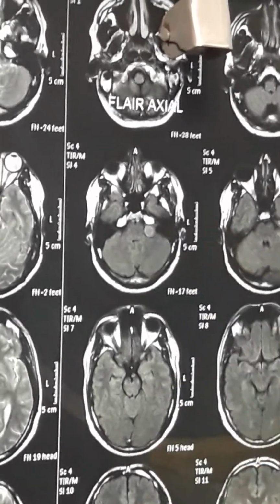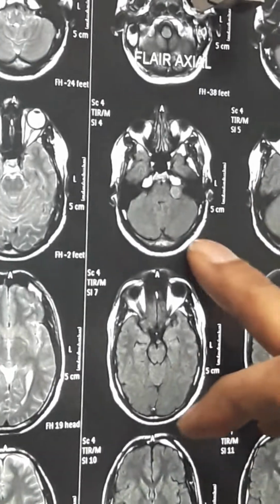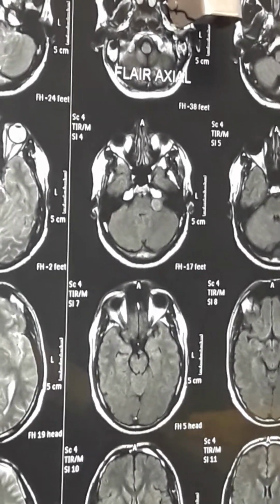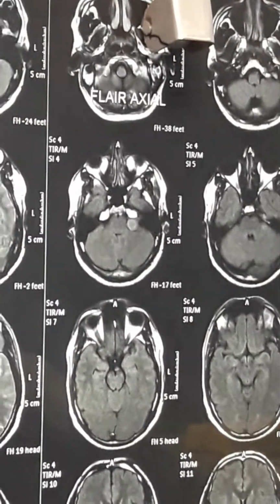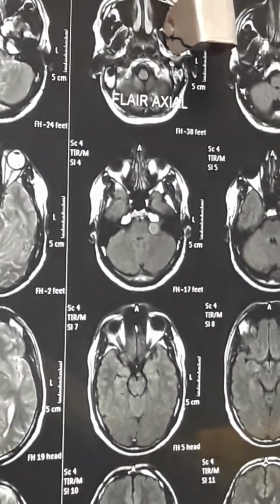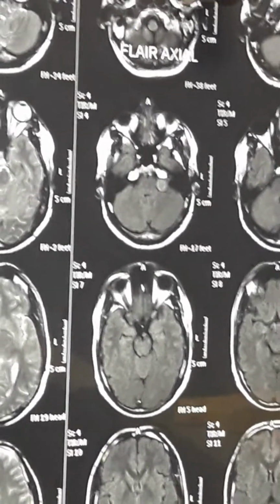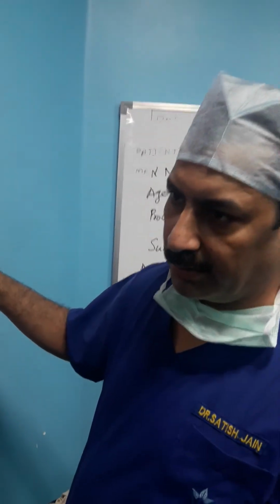So I'll show you how you can mobilize a big size tumor through that window in the translabyrinthine approach. The size of the tumor is no criterion to choose between the retrosigmoid and a translabyrinthine approach. Size is no criterion at all. The criteria are facial nerve preservation and the complete tumor removal from the intra-aortic meatus. These are the two biggest factors which should be taken into consideration.